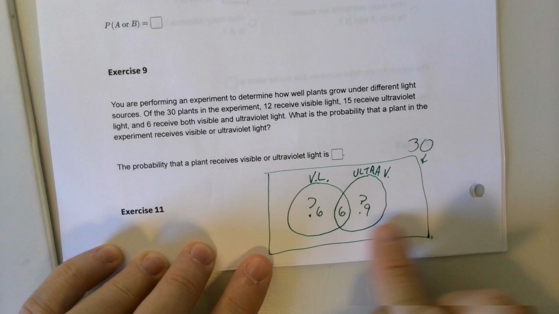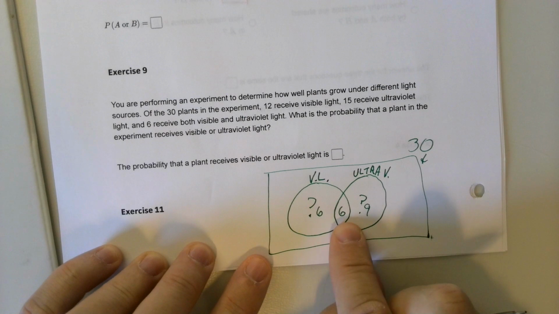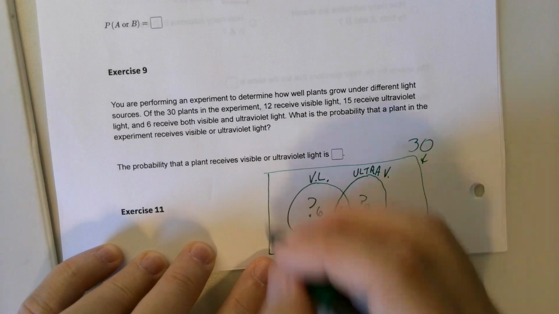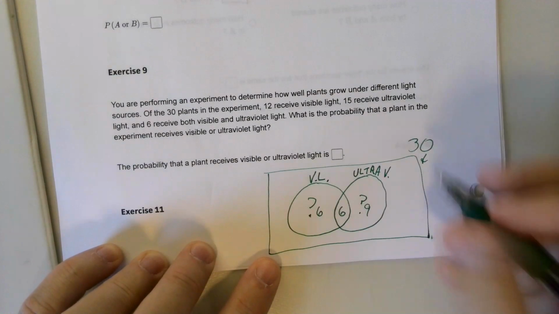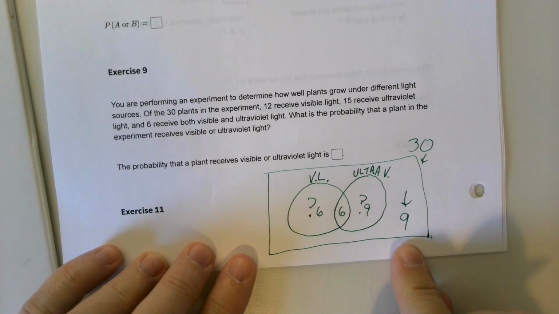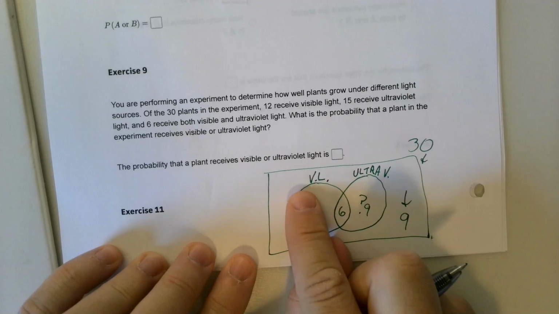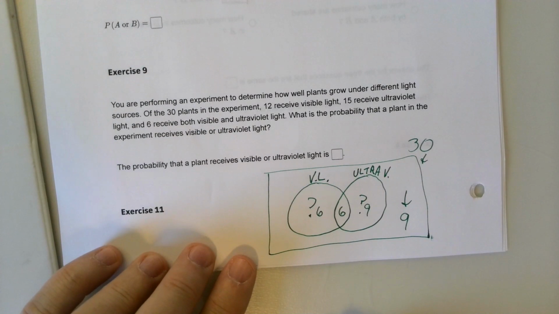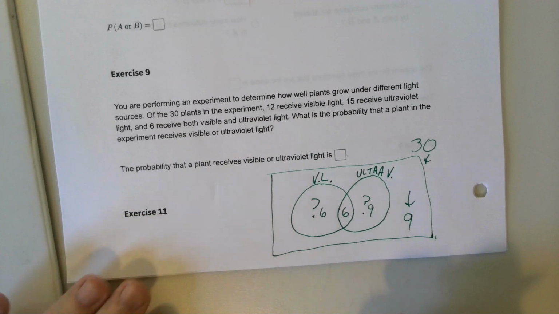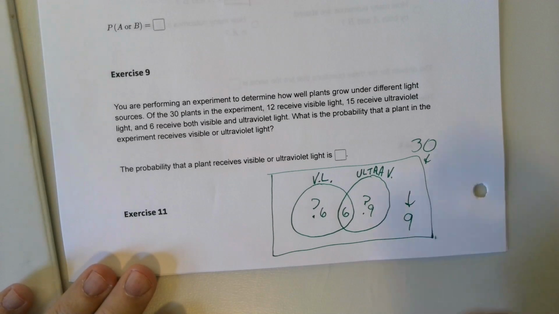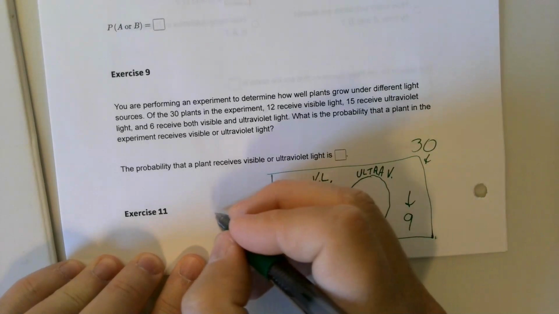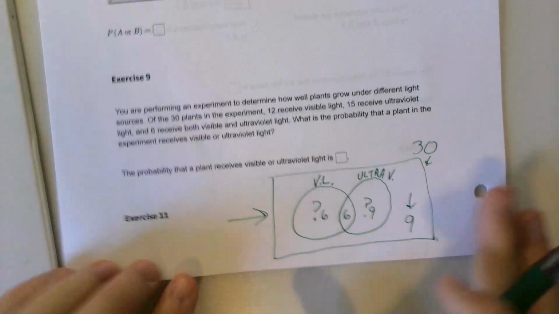So the union of this is 6 plus 6 is 12 plus 9 is 21. But there's supposed to be 30 in this entire thing, and I'm only counting 21, which means there are 9 out here that are getting some other form of light besides visible light or ultraviolet light. Okay? Now that you have this little Venn diagram drawn, hopefully that makes sense and that you could work through some of these ones on your own. You could do this problem. Okay, so then answer that question.